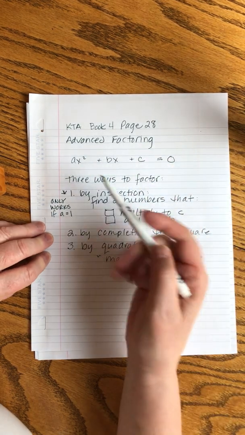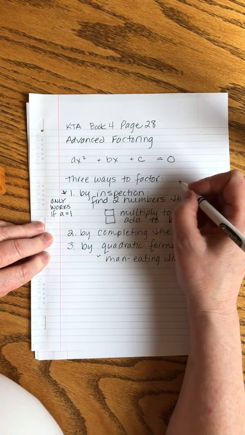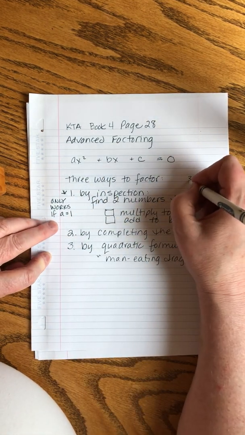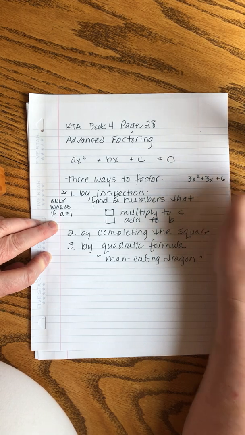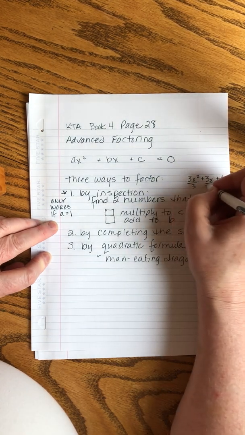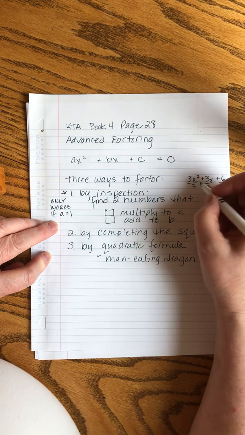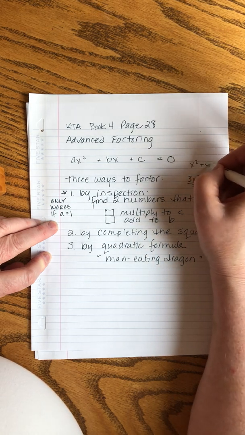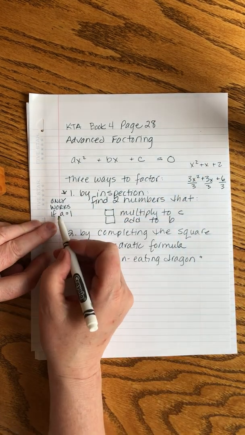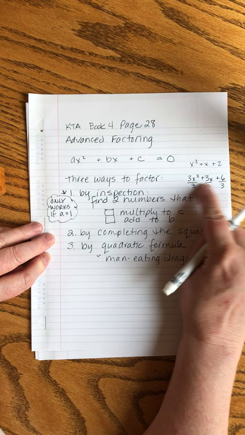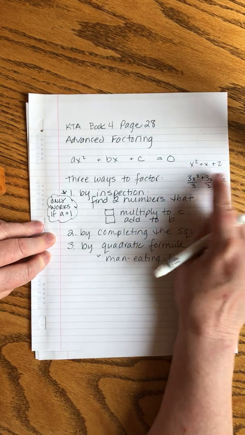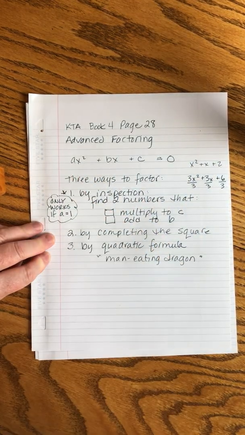An example of that would be if we had 3x squared plus 3x plus 6, we could divide these all by 3, and we'd end up with x squared plus x plus 2, and then that would satisfy this, right? So this kind of equation is a little caveat. If we can quickly divide away the a, then it still works for this situation.